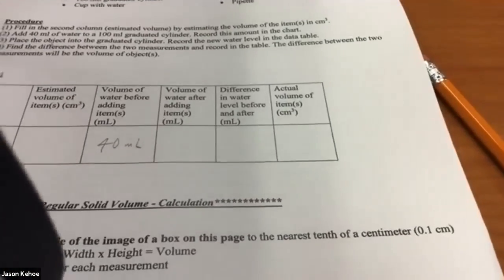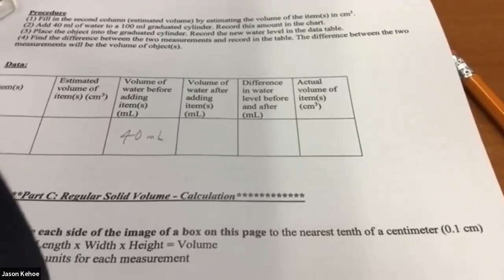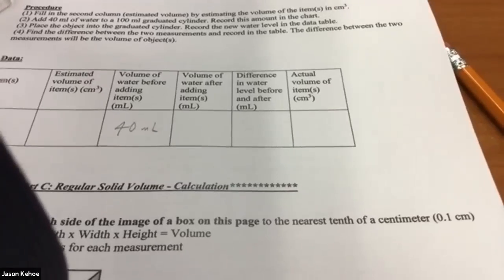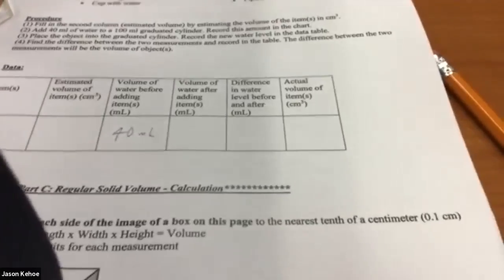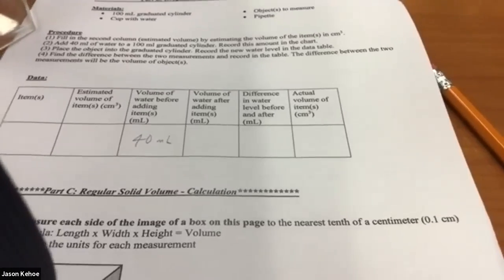And then finally, if you recall, because we said we use different units for solids than we do for liquids for volume, that last box there, you just take the previous box, the difference in water level before and after, that measurement in milliliters, and just turn it into centimeters cubed. Same number, you just change the unit. Remember, a milliliter and a centimeter cubed are exactly the same size.